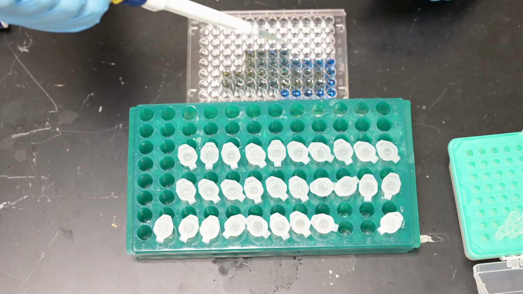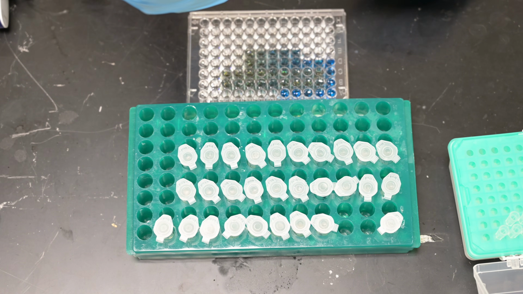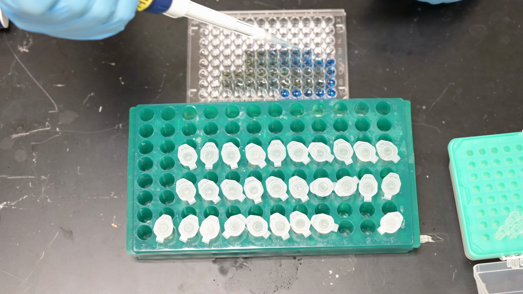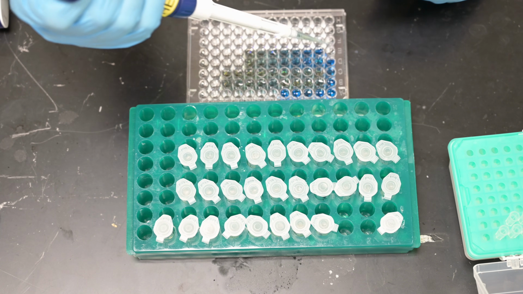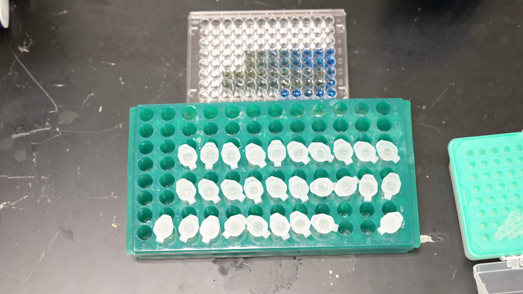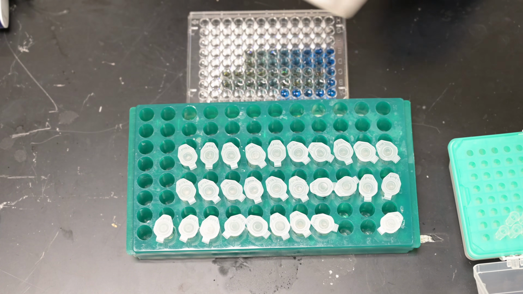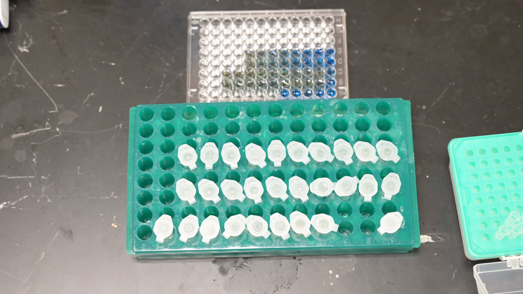You guys will be using BCA. BCA basically is this. You do the assay the same way. You're basically adding 200 microliters of the reagent to the well. So this simulation is very good.